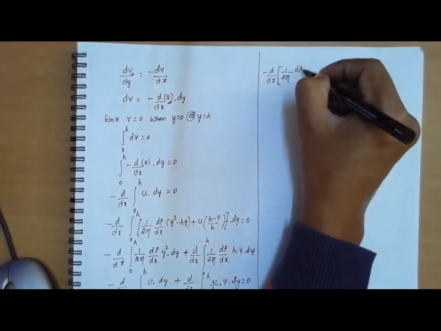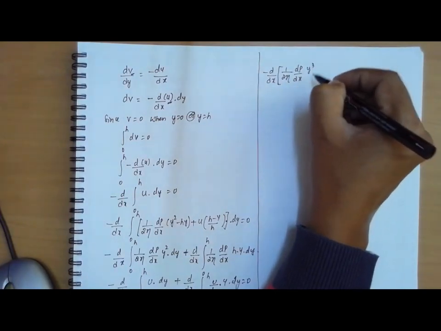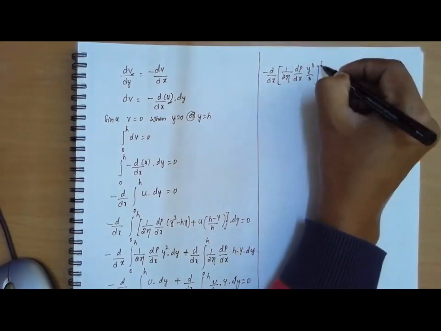dp by dx. The integral of y square is y cube by 3 between the limits 0 to h.